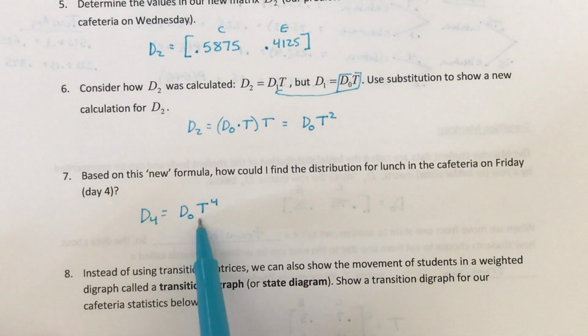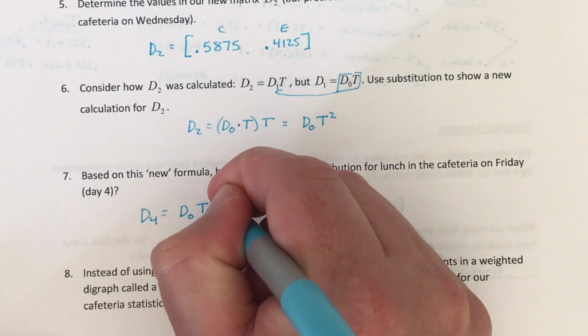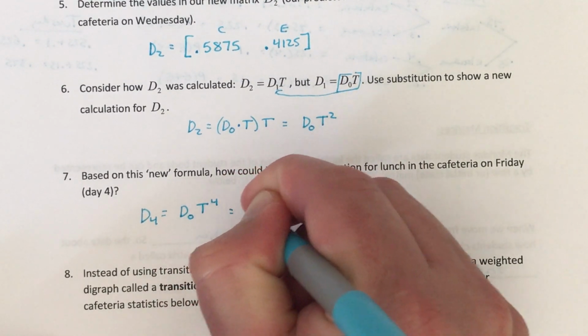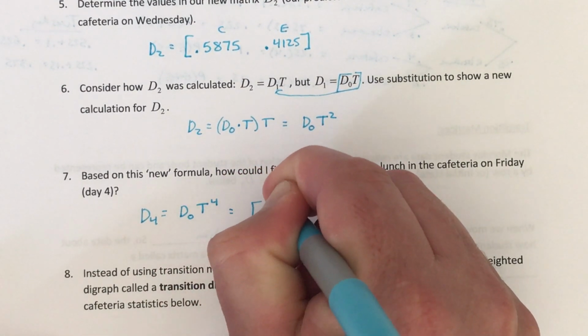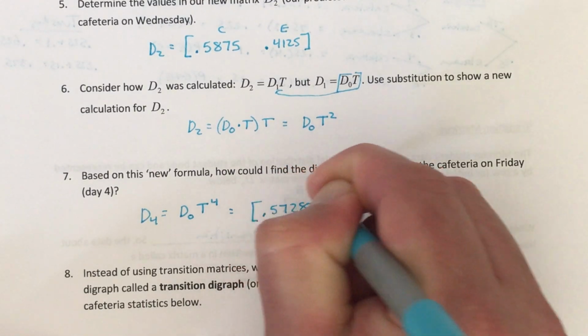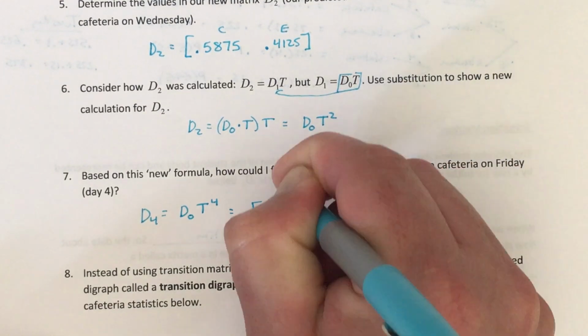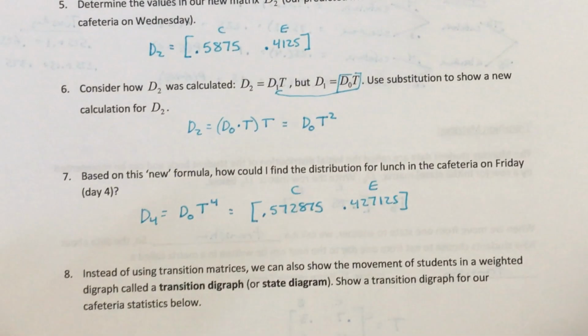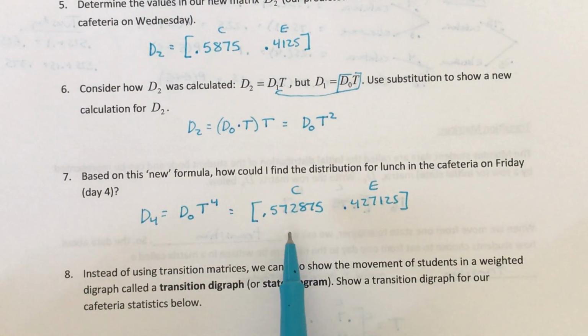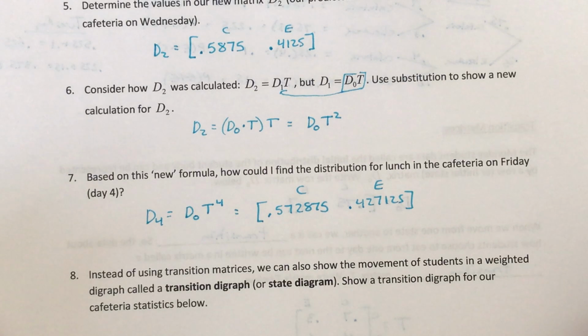So on your Desmos calculator, I want you to put in the matrix D sub 0, times it by our transition matrix raised to the 4th power, and that should come out to 0.572875 and 0.427125. Again, for cafeteria and elsewhere. Now, I did this on a graphing calculator. I don't know on Desmos if it gives you quite this many decimals. If it does, great. If it doesn't, go out as far as what they will give you.